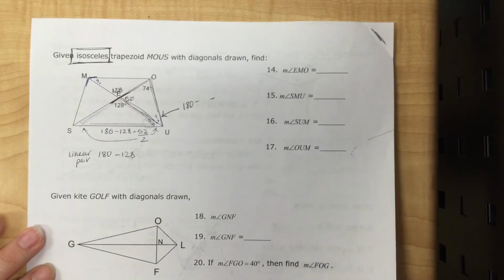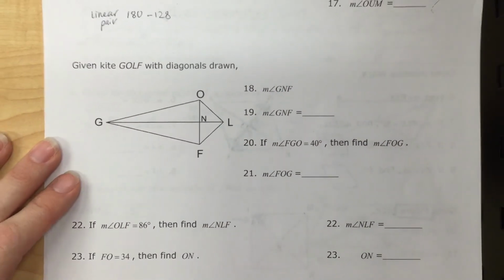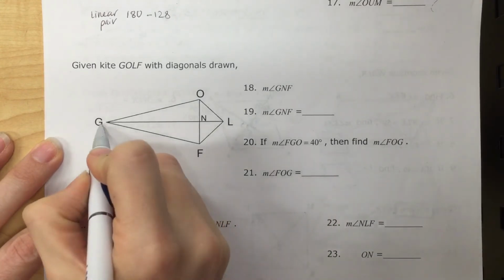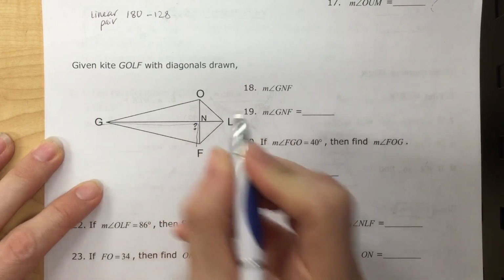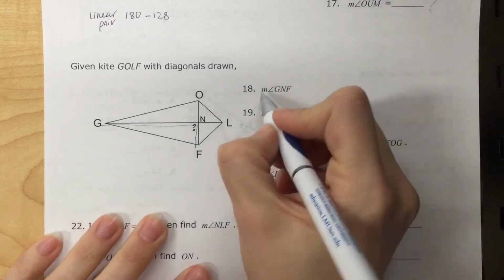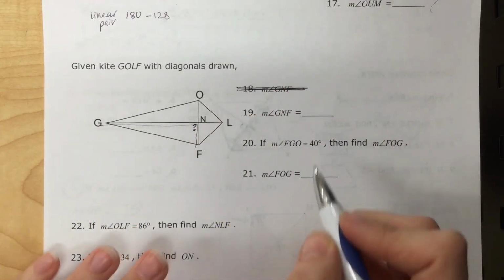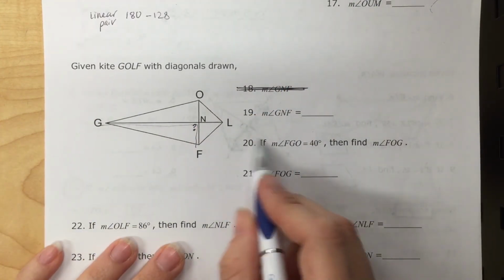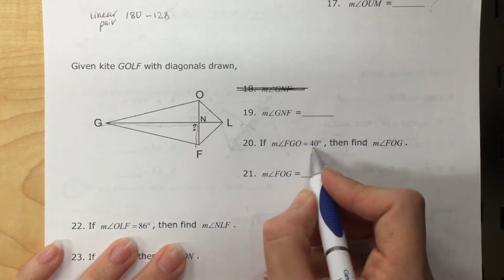All right, and then the kite here at the end, I'm only going to go over some of these. Question 18, just make sure you can trace that, right? G, N, F, that means they're asking you about this angle right here. If you don't know that already, look at your notes, but you should be able to take a pretty good guess at that one. So 18 and 19 are the same question. I don't know why I didn't do that. Question 21 goes with question 20, so that's not really a new question either.